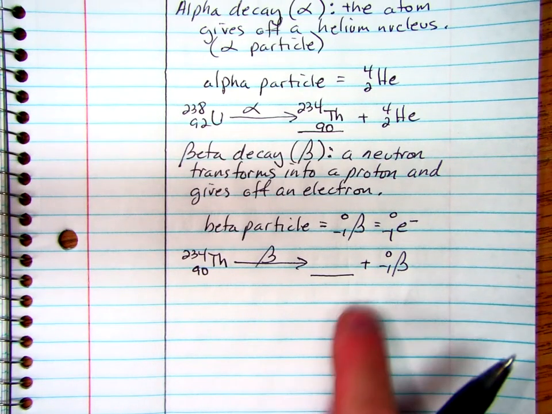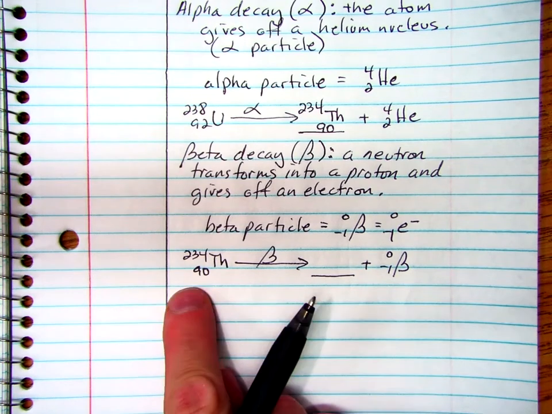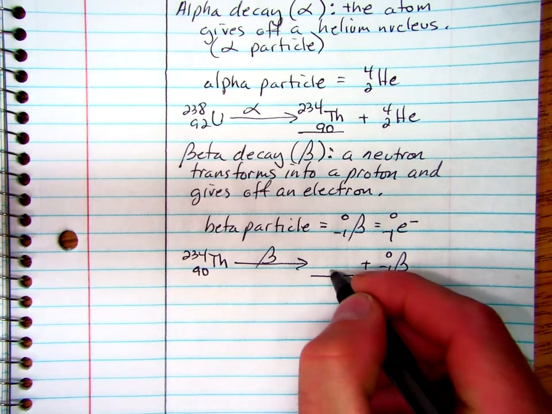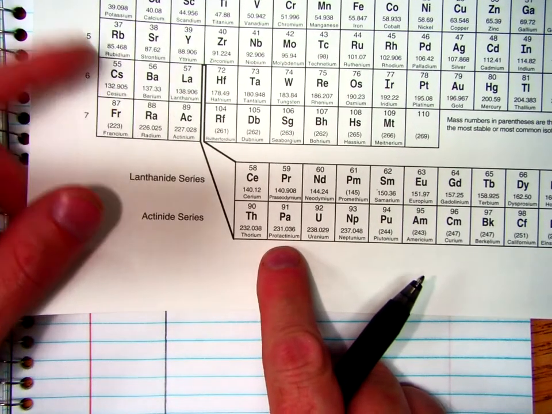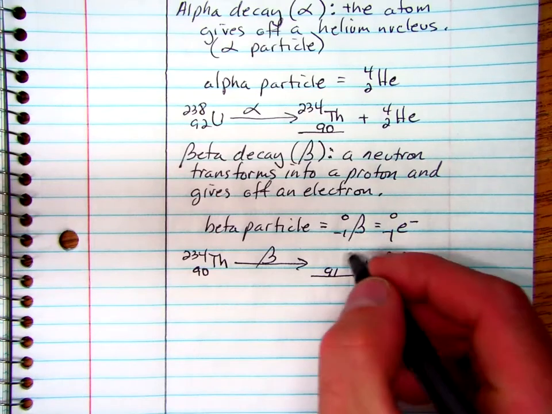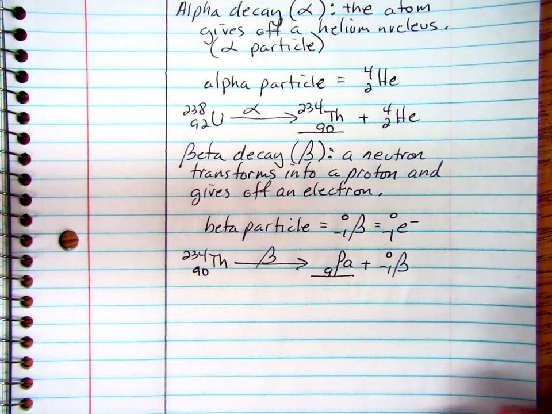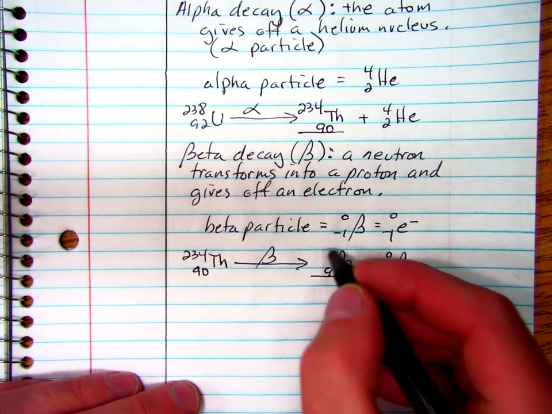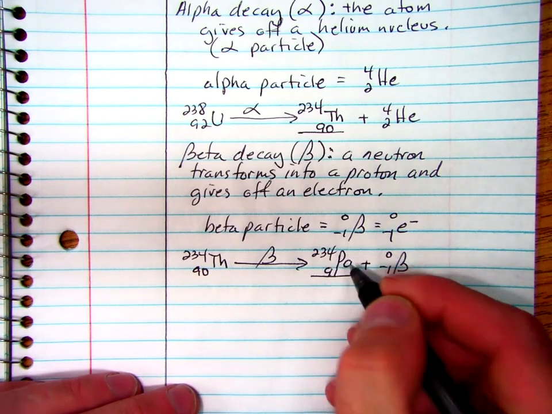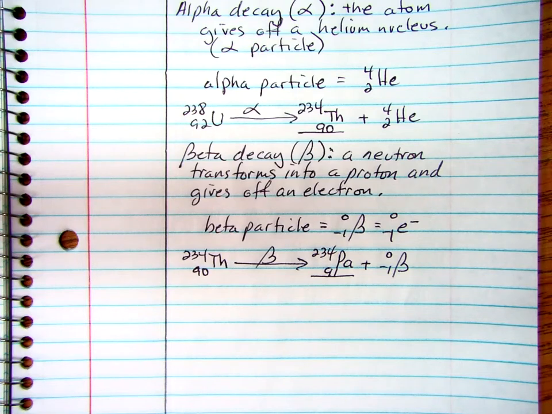Well, what minus 1 is 90? Well, 91. So we get our periodic table out and we look up 91 and we see it's protactinium, Pa. Also, what plus 0 is 234? Well, 234. So this is protactinium-234.